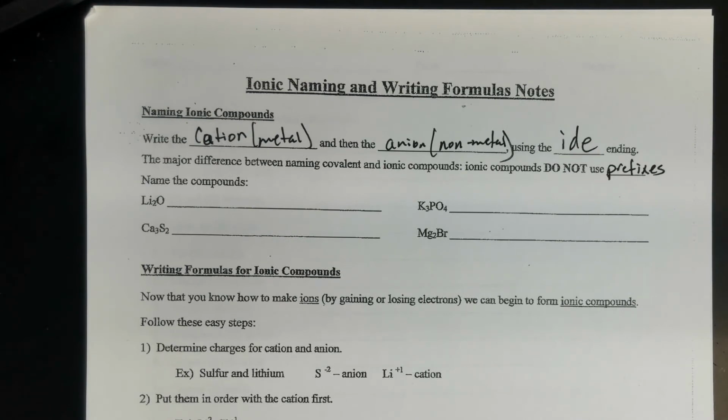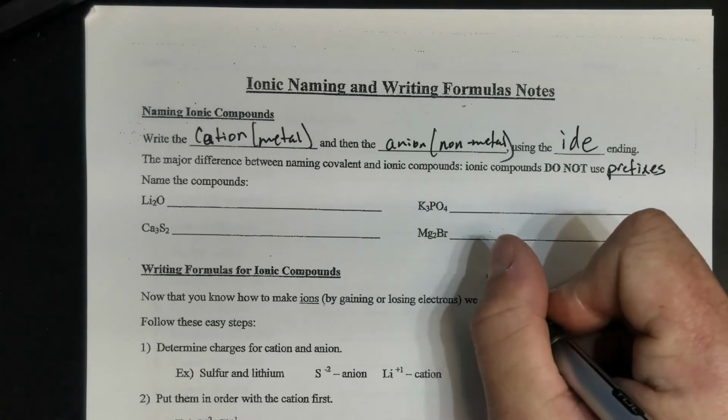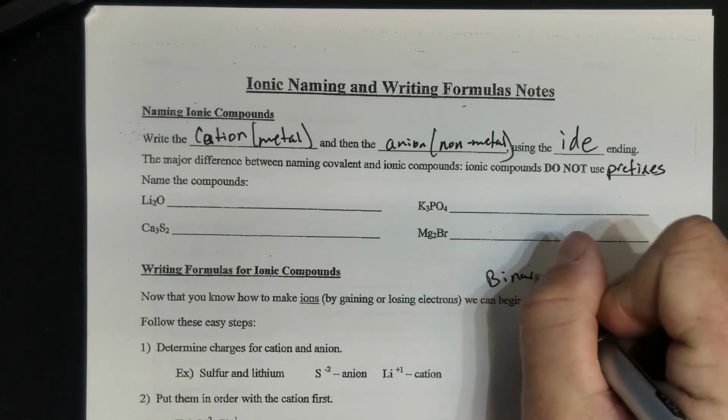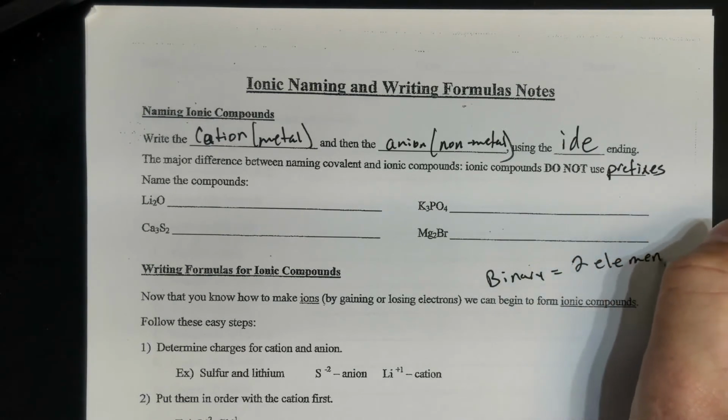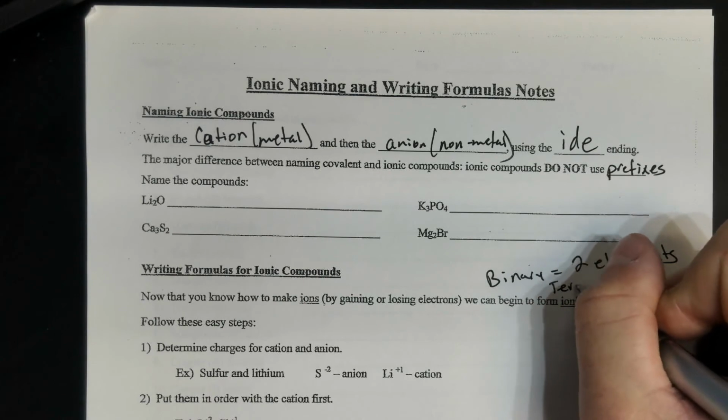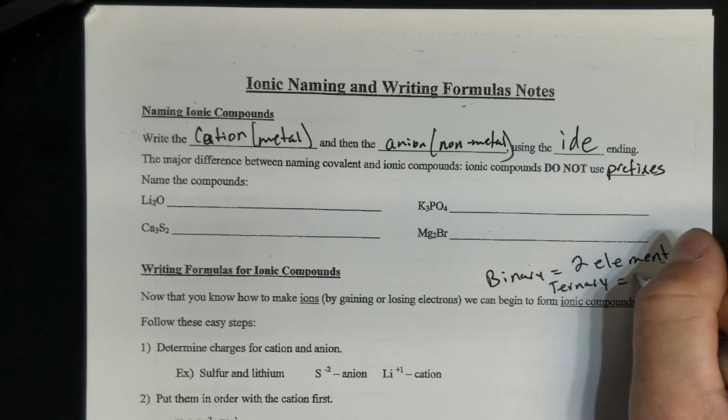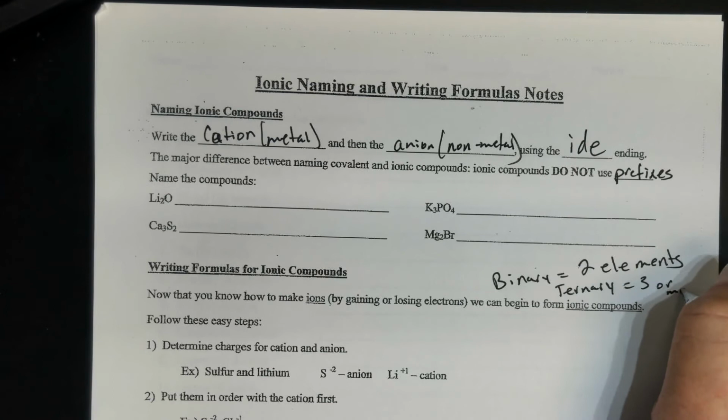So let's start with these first four. One of these is going to be unique, and then I will get there, explain why it's unique whenever I get to that one. So first of all, if I was naming these, I would want to know if they're binary or ternary. So remember from the other lecture, binary means two. It only has two elements. Ternary is going to have three or more.